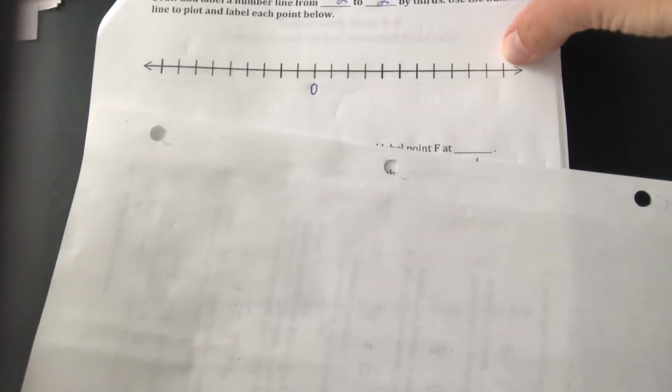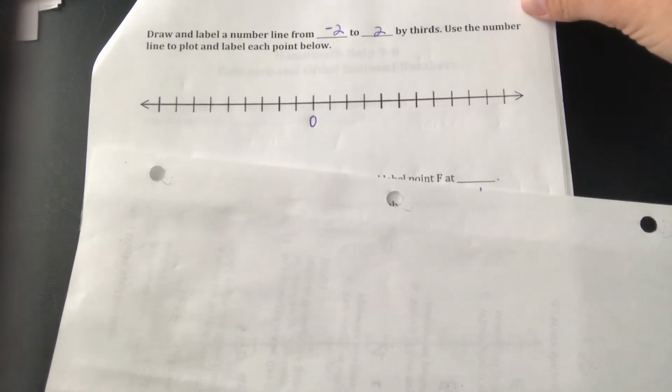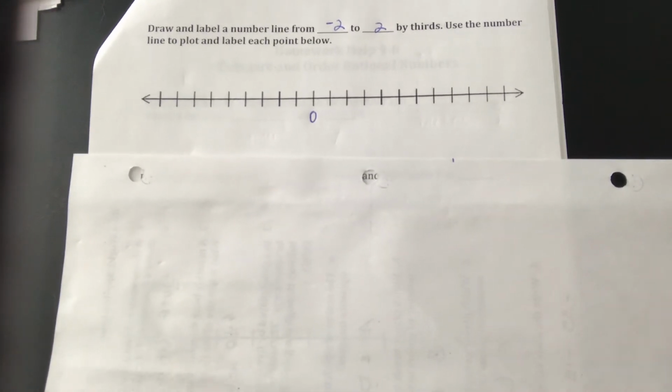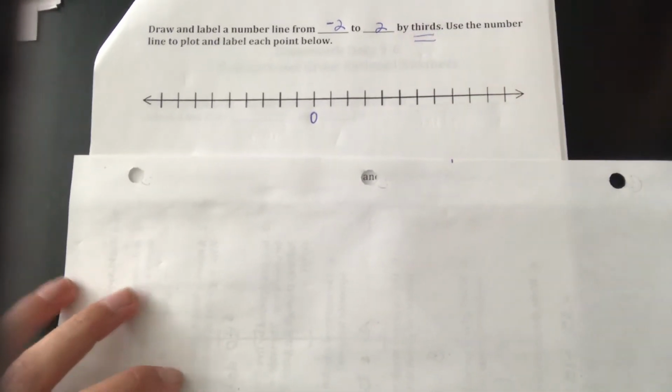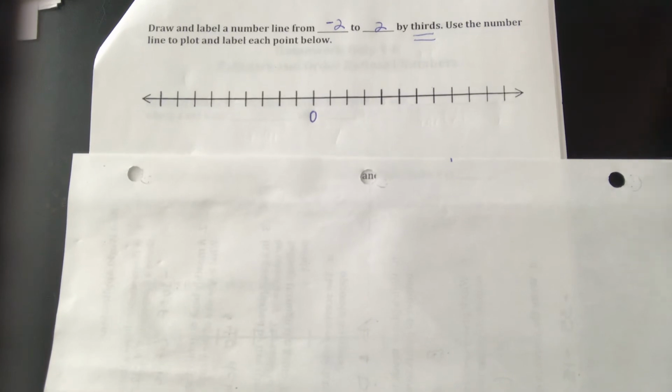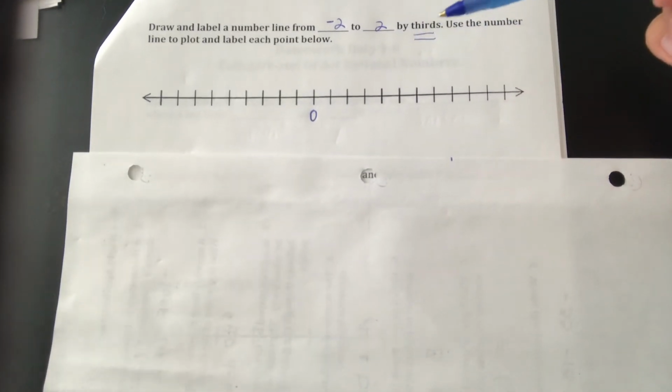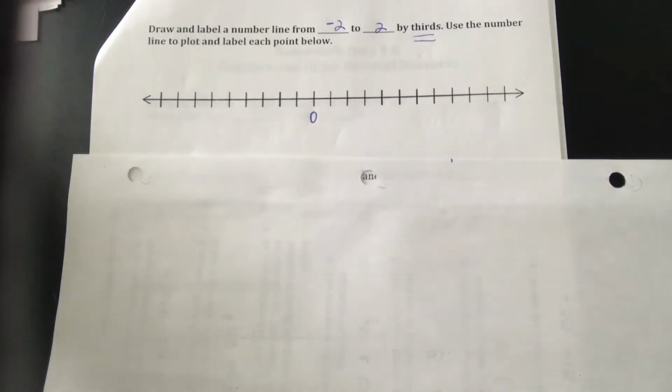Turning over to the last page, okay? This next page says draw and label a number line from -2 to +2, but it says by thirds. So instead of doing like we did on the last one, where we did it by fourths, this one we're going to do by thirds, okay?